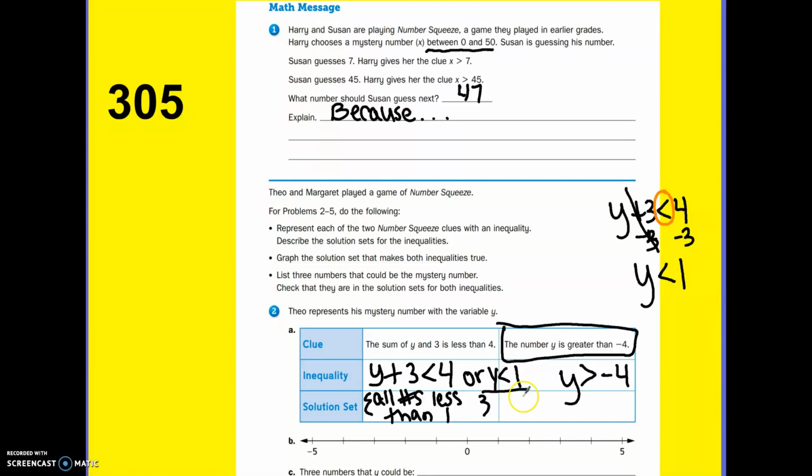And that is already solved to the simplest form for us. So the solution set would be all numbers greater than, because the alligator is eating our y, so all numbers greater than -4.